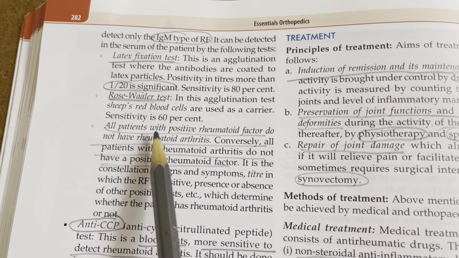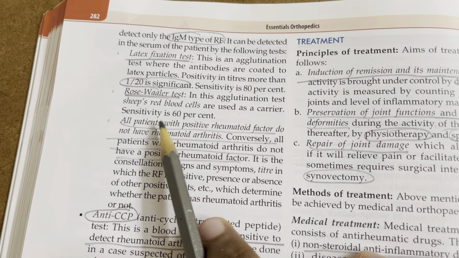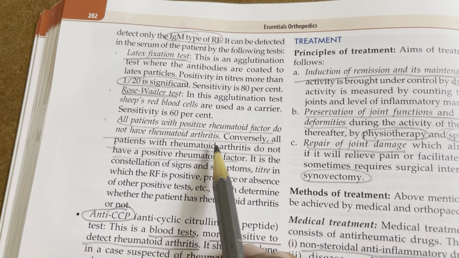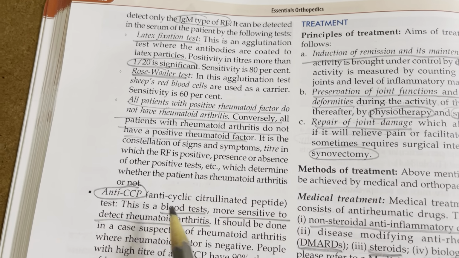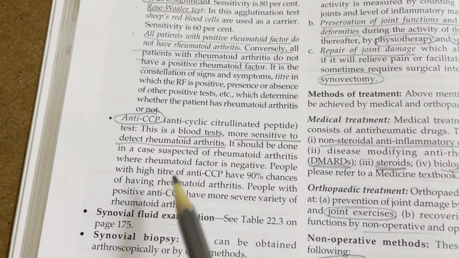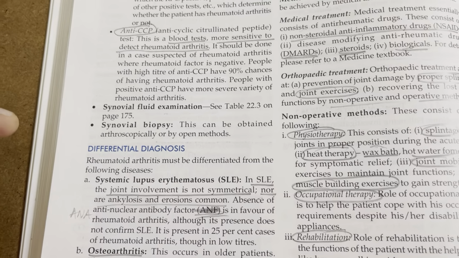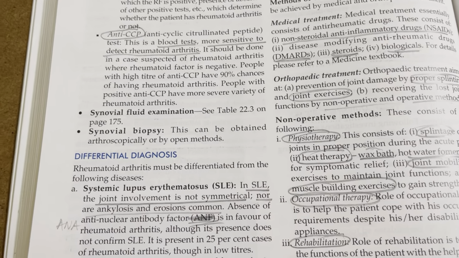Then the Rose-Waaler test. See, all patients with positive RA factor don't have rheumatoid arthritis, and all patients of rheumatoid arthritis don't have positive RA factor. This is important. Then anti-CCP, it is a blood test, and it is more sensitive to detect rheumatoid arthritis. You can also do synovial fluid examination and synovial biopsy.